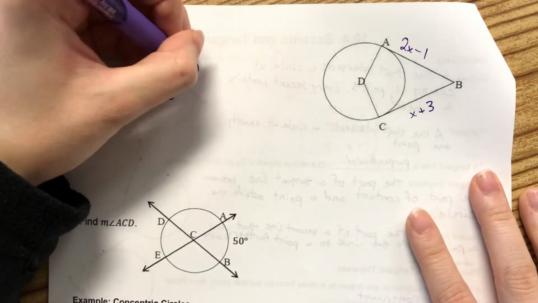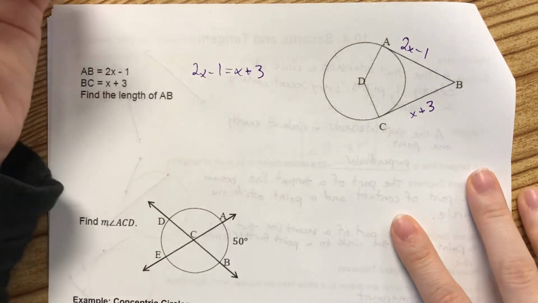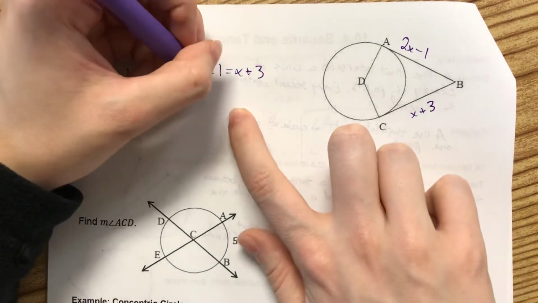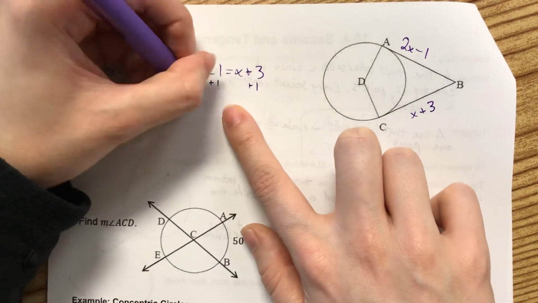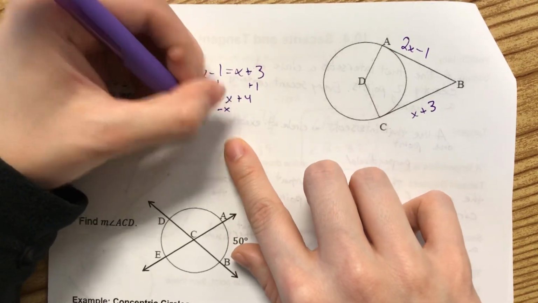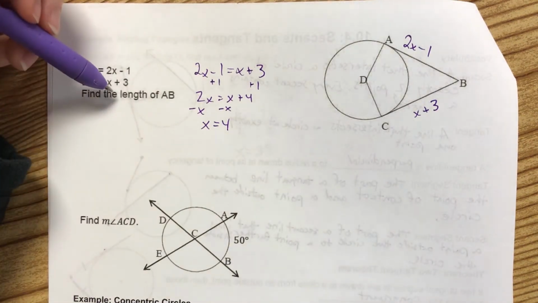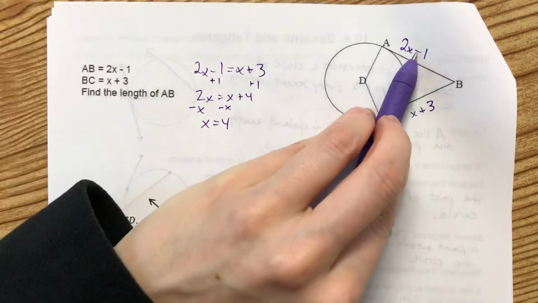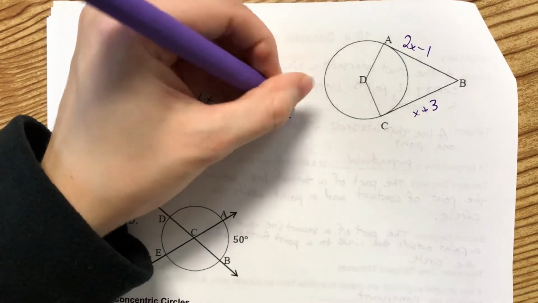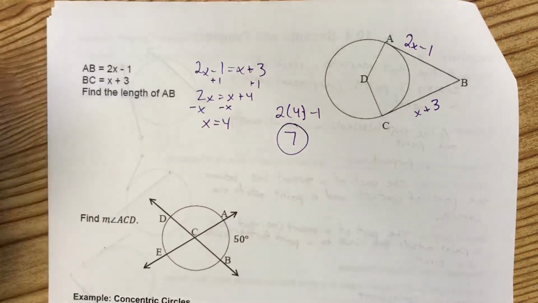So we can say that 2x minus 1 equals x plus 3. And we can just solve that equation, right? We will add 1 to both sides: 2x equals x plus 4. Subtract x from both sides. So x equals 4. And since we want to find the length of AB, we're going to plug 4 in for x. So 2 times 4 minus 1 is going to be 7. So AB would equal 7.